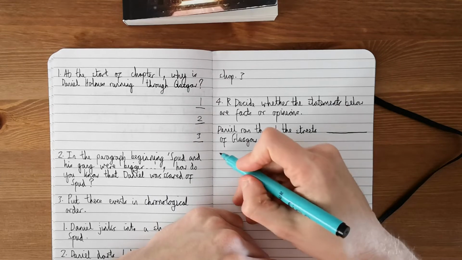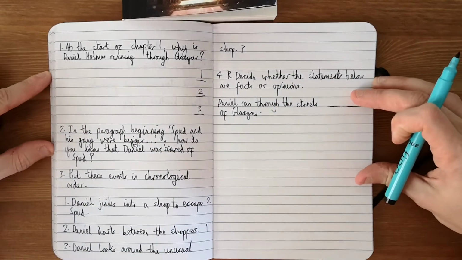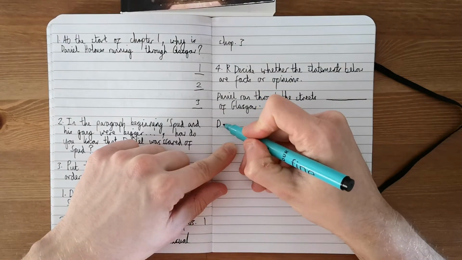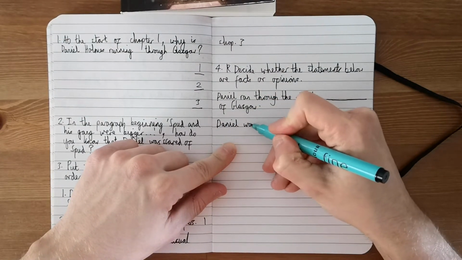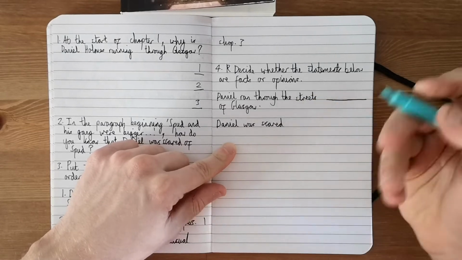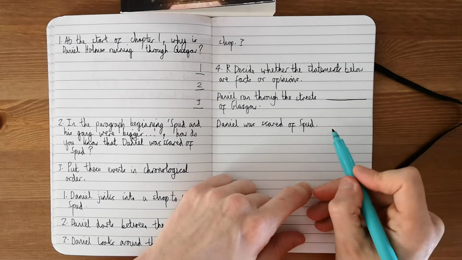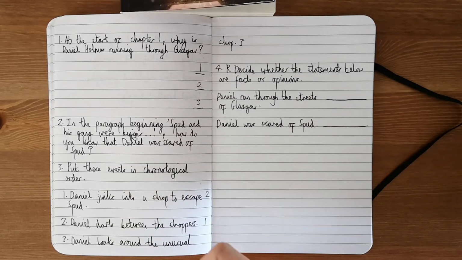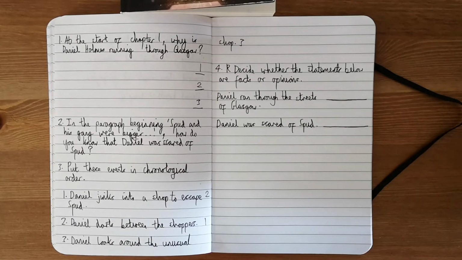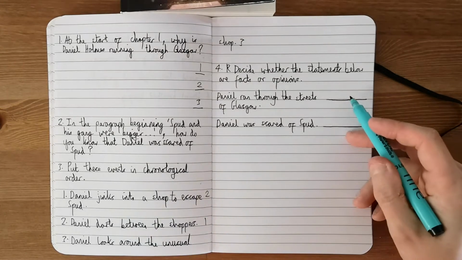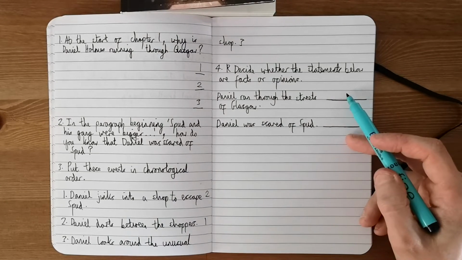I'm now going to do an opinion that I'm hoping will trick people into thinking it's a fact. So I'm going to put Daniel was scared of Spud. Now, that's the sort of one that I think might trick people. Some people might think that's a fact, but of course it's got scared. It's got that past tense verb, and it's an opinion-based thing. Whether or not someone's scared of things, that's going to be very difficult to say. Whether or not something is scary or someone is scared, that's purely opinion-based. So that's not going to be a fact. So we've got fact, then opinion.